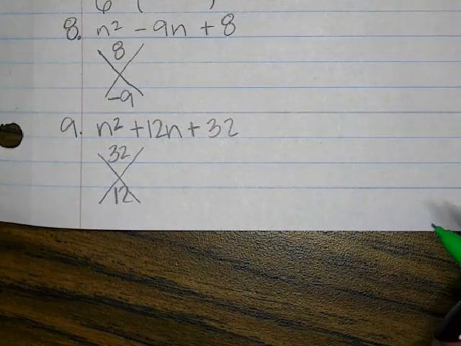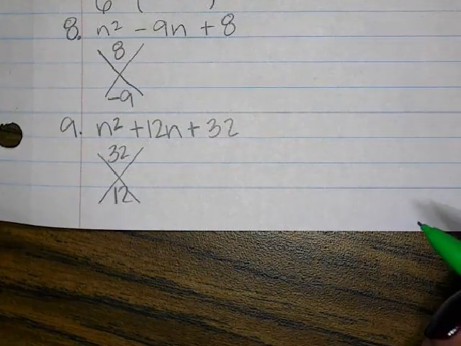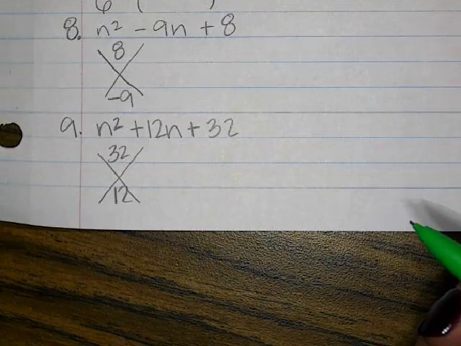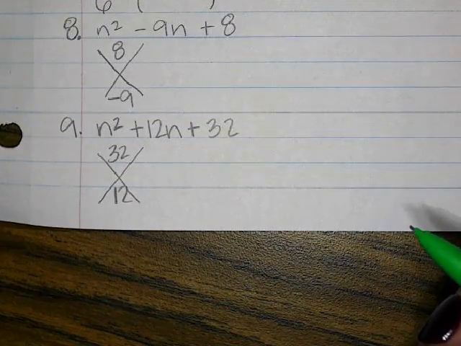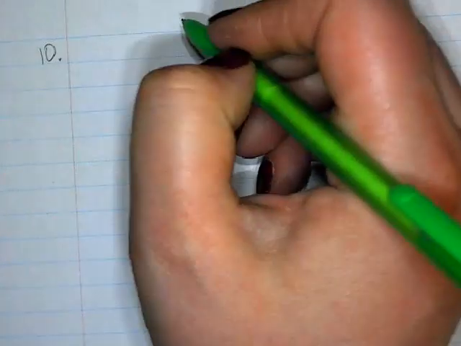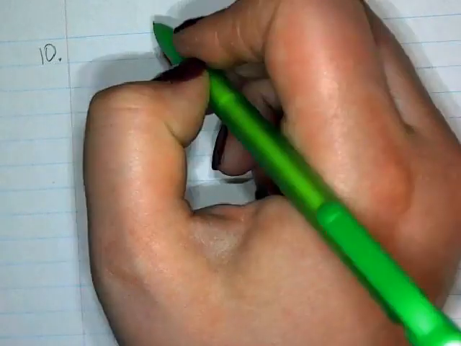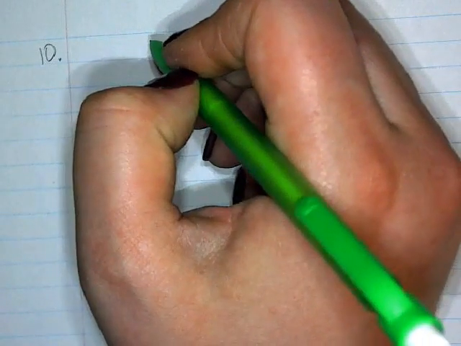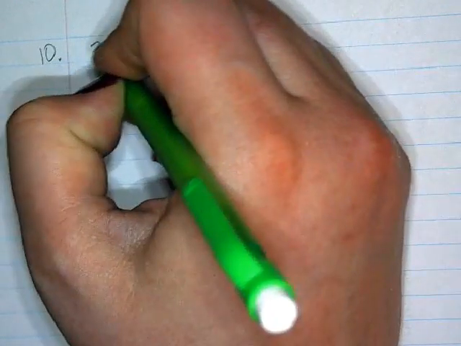Here's the next one. Three b squared plus 14b minus 24.